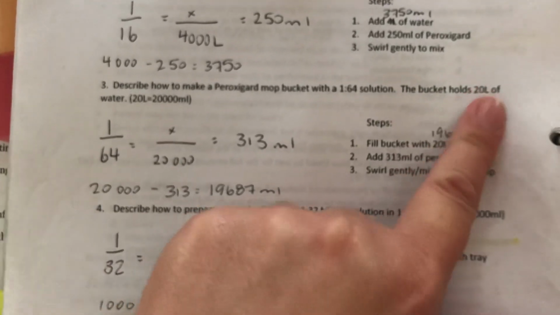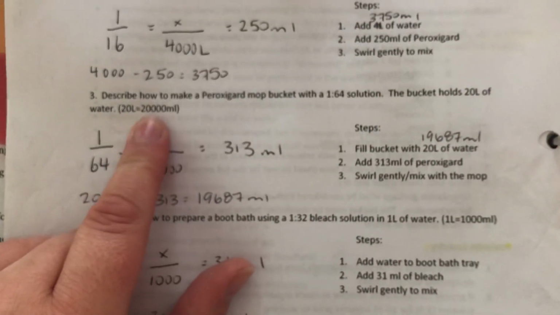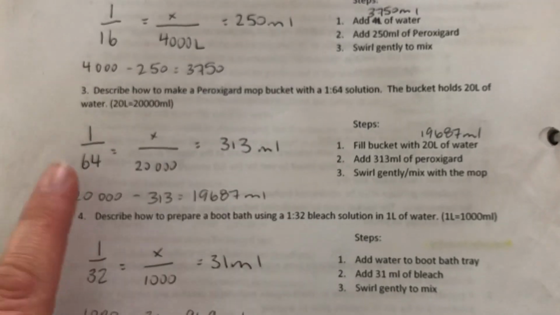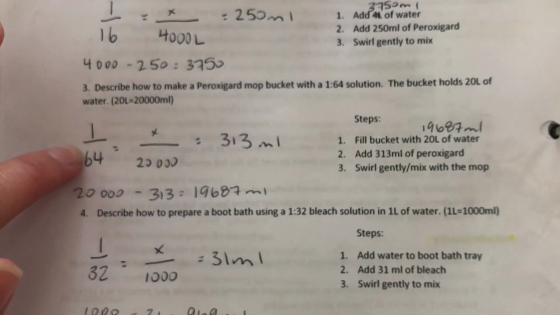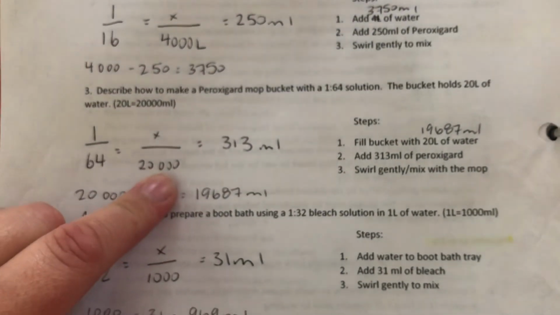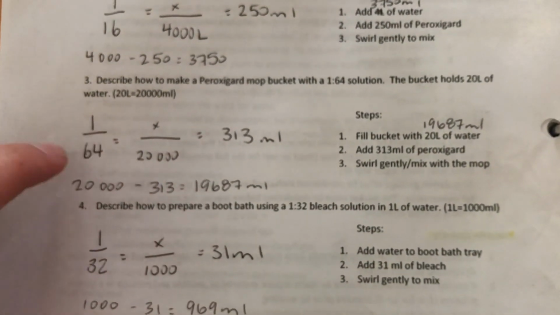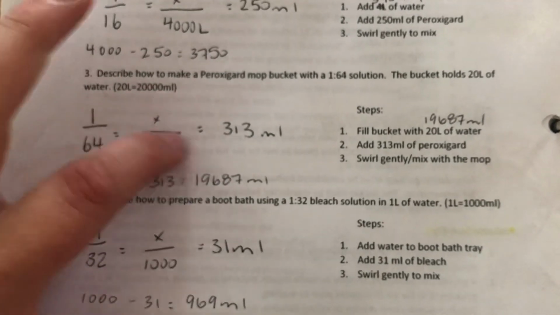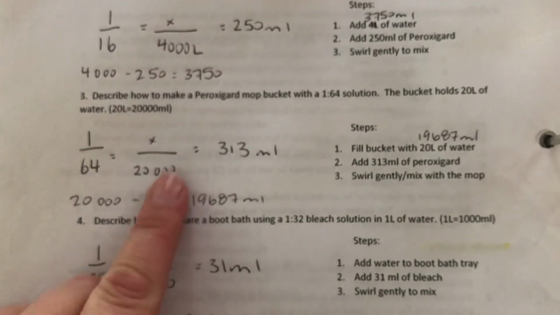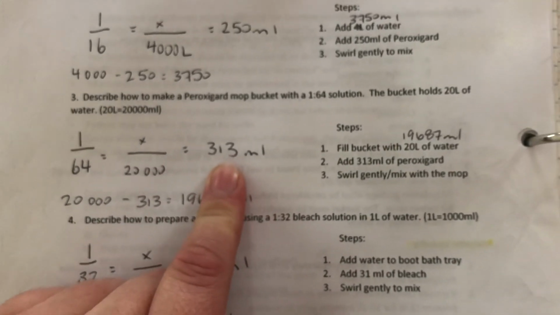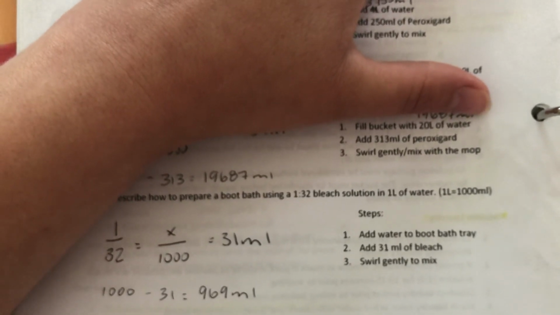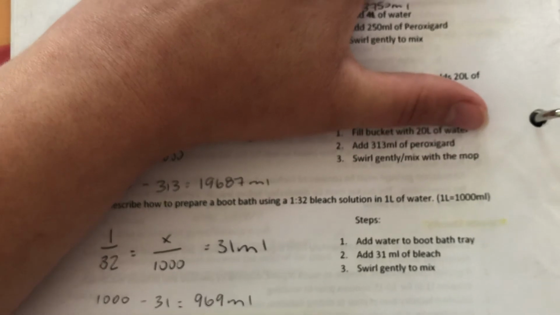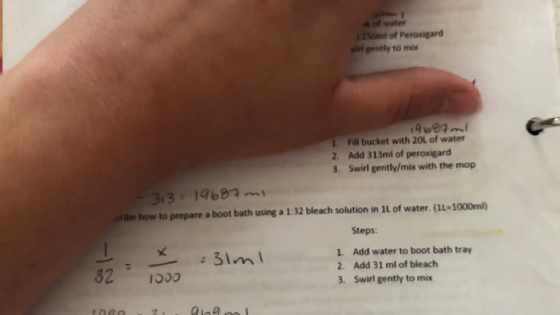The bucket holds 20 liters of water. 20 liters is 20,000 mLs. So again, we can set up our cross multiplying. 1 over 64 is equal to x over 20,000. 20,000 times 1, 64 times x. Then to isolate x, I'm going to divide both sides by 64, and that gets 313 mLs. Again, ignore this and this. We're going to fill that mop bucket with 20 liters of water, add the 313 mLs of Peroxigard, and then swirl gently or mix with the mop.